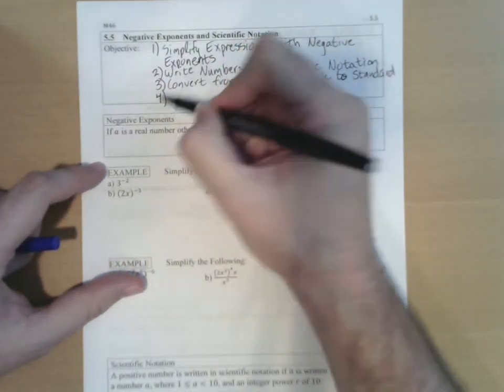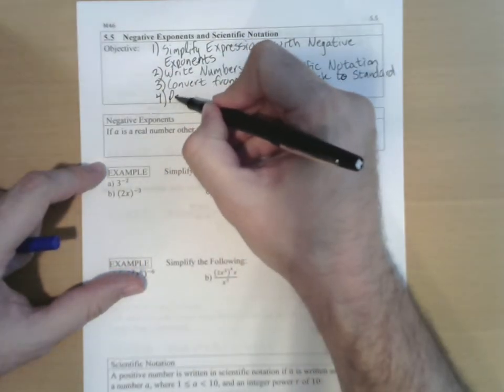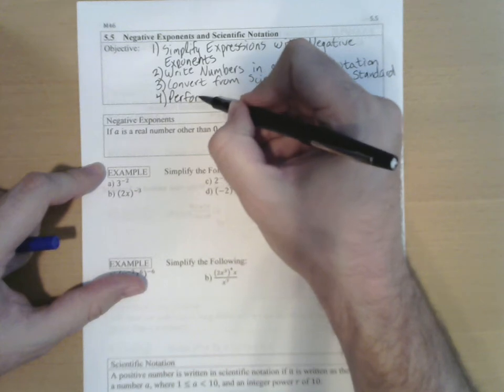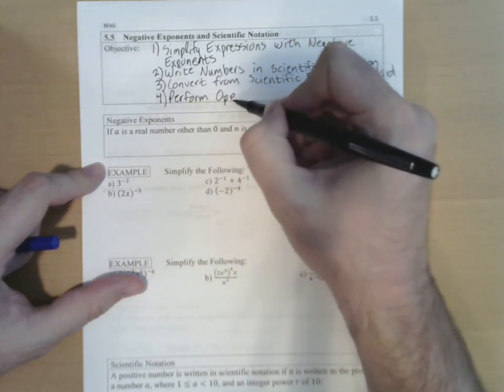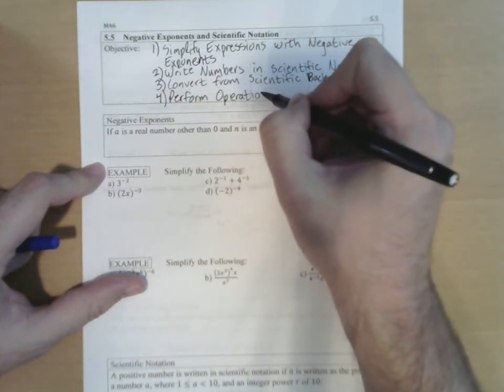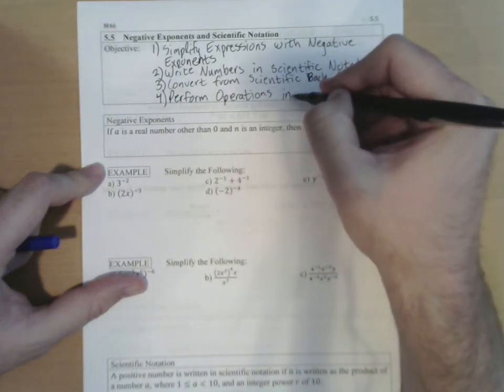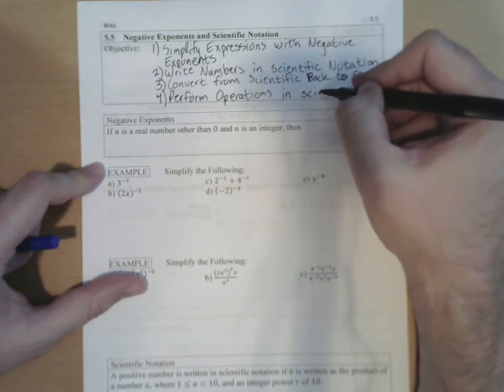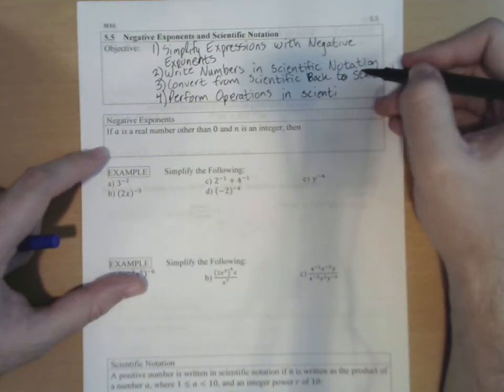And then finally, we're going to look at how we actually do some arithmetic or operations in scientific notation.